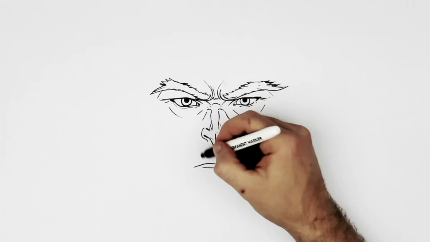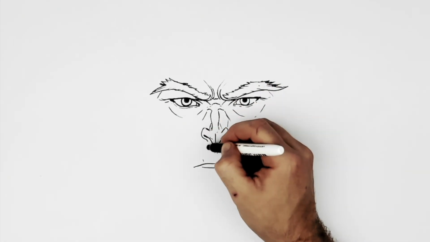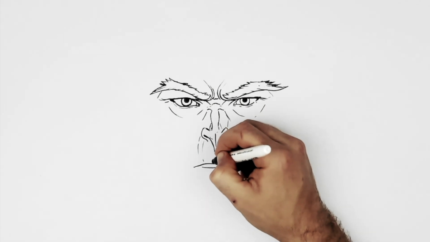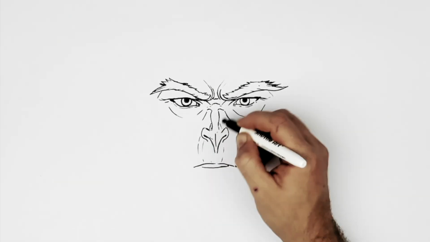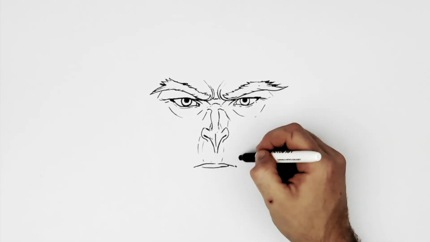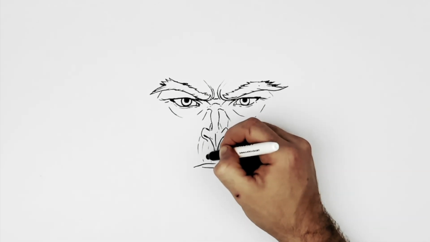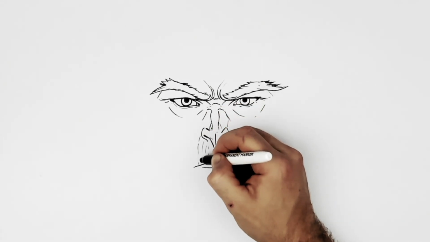They just do these kind of lines coming down from his nose, right? We're going for like a monkey sort of look. That's the aim, at least.